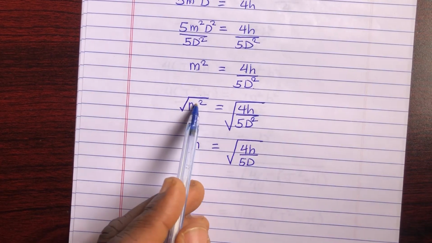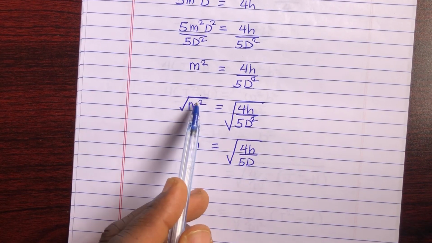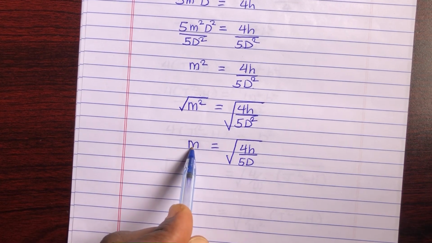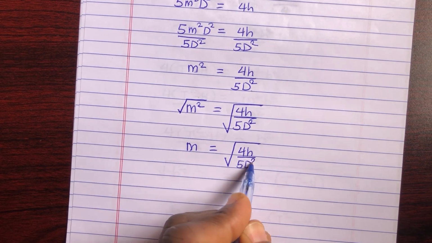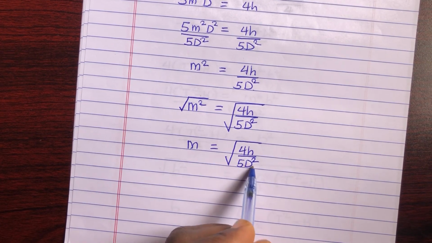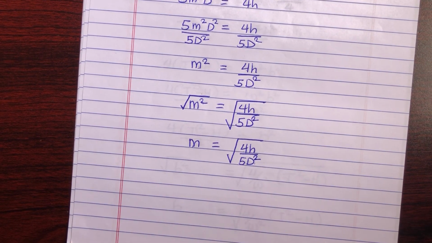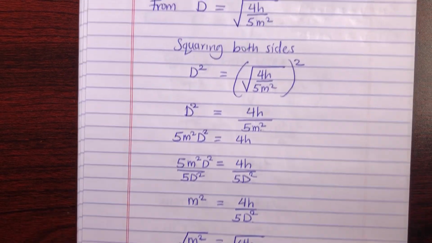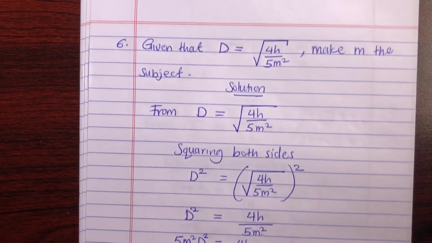So when we introduce the square root, the root reduces, the square will remain with m, and on this side we shall have the square root of 4h over 5d squared. So that is how we shall handle such fractions.